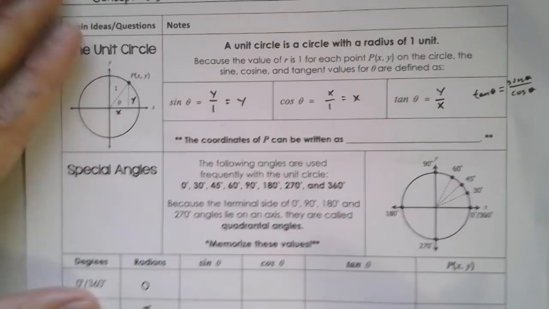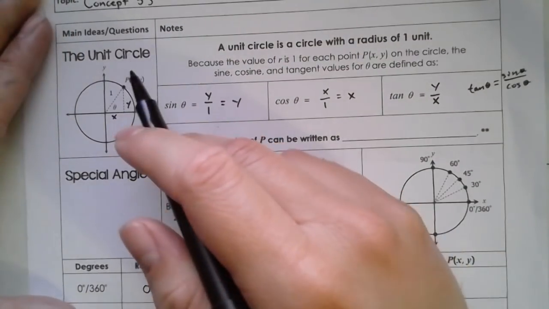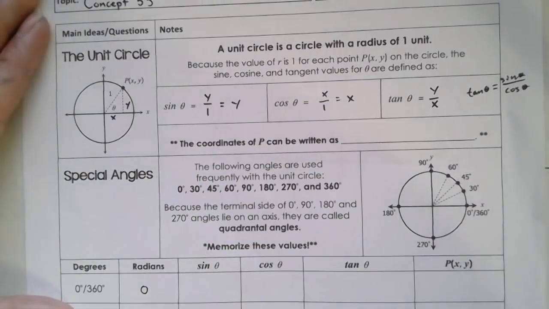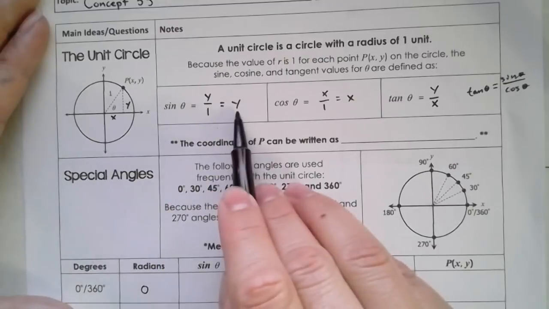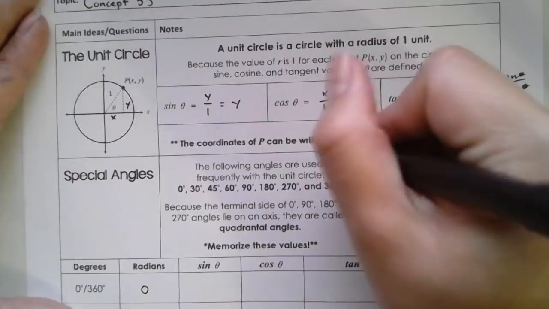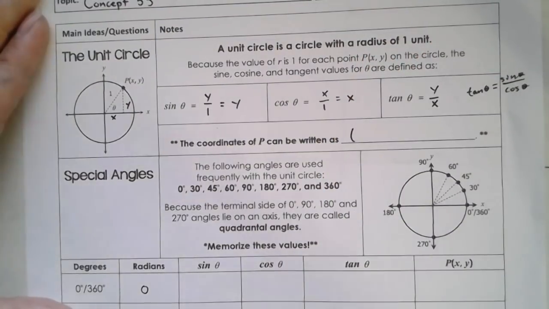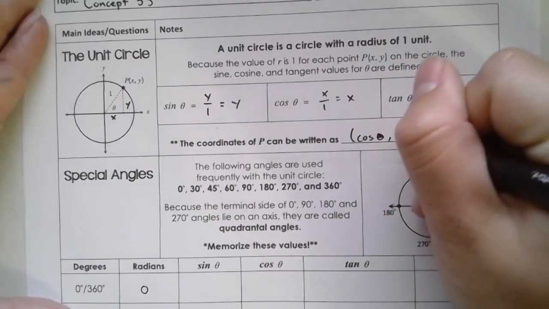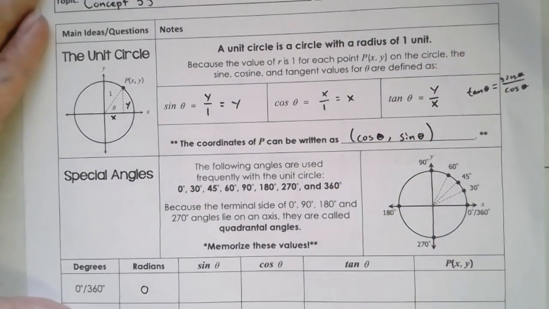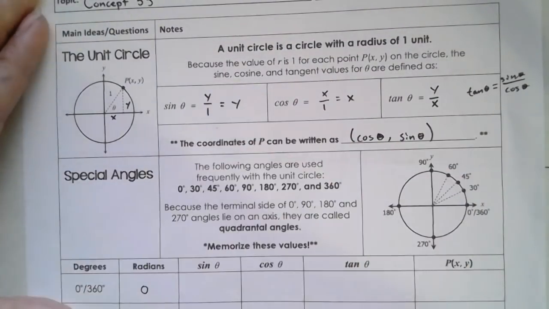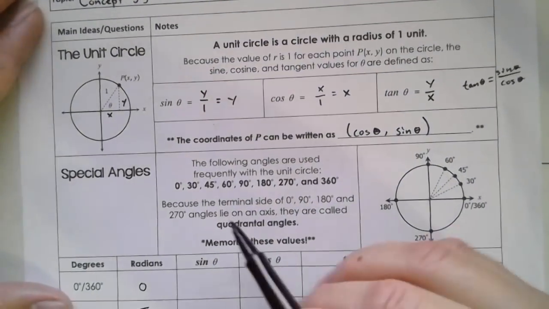So speaking of the point x comma y, you might have also noticed that the coordinates of P therefore can be written as, now what is it? I have sine theta is y, cosine theta is x. My point is x comma y, so then I can write the coordinates of P as cosine theta comma sine theta. Okay, and then I'm going to use this to define all the points across the circle using my special right triangles. So here are the special angles.